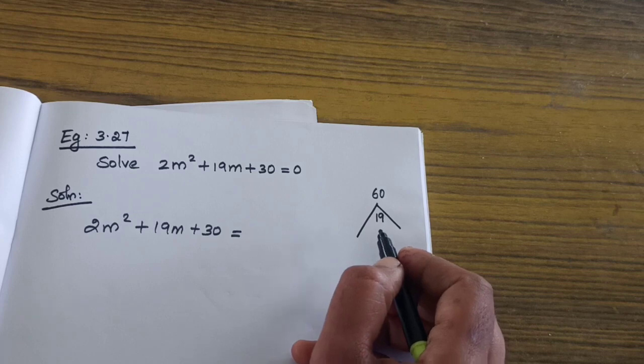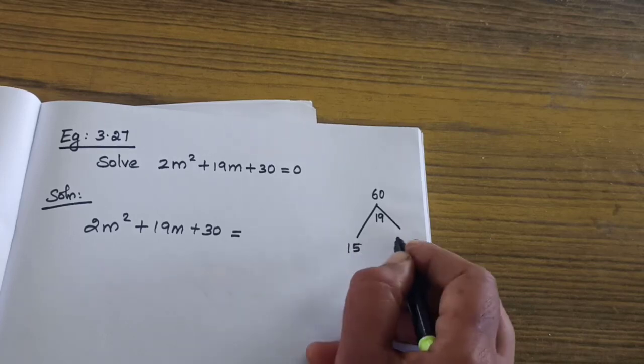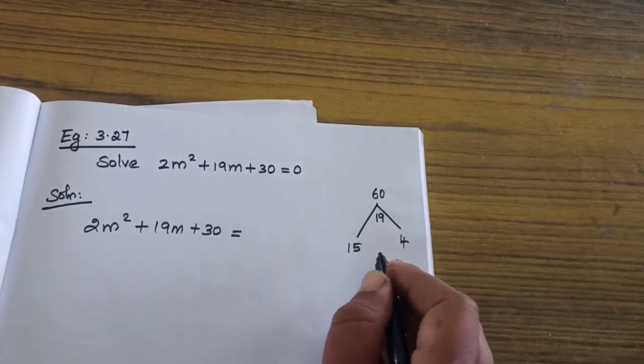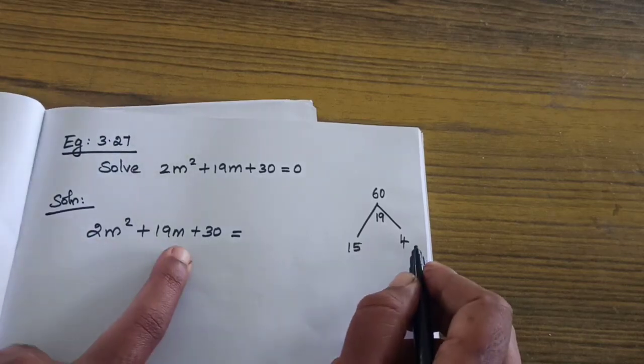Guess the numbers. 60 comes in the 12 table 5 times, it's not possible. Then the 15 table comes now. 15 table, 4 times. Yes, we will get the correct answer. So normally we will divide this now by 2m.